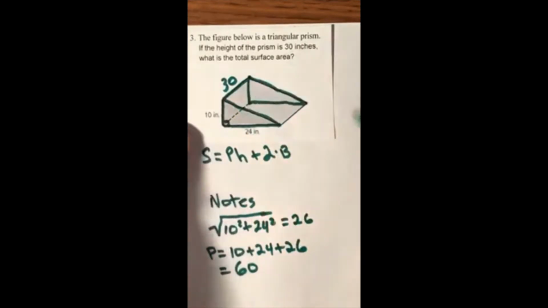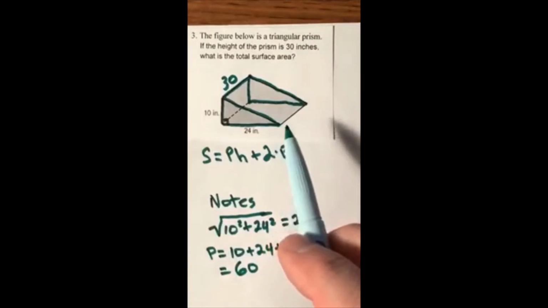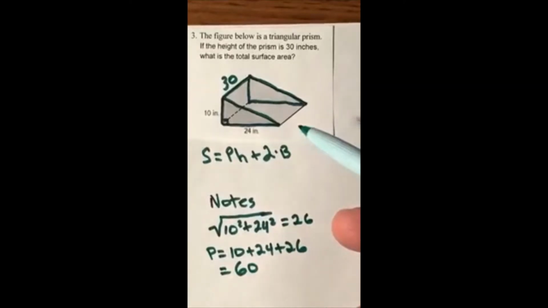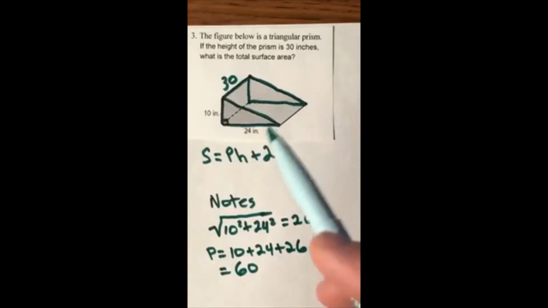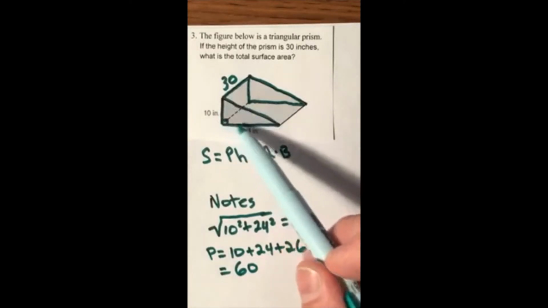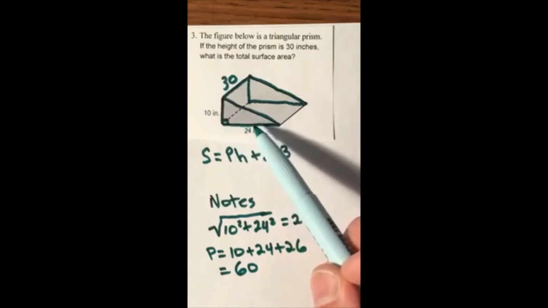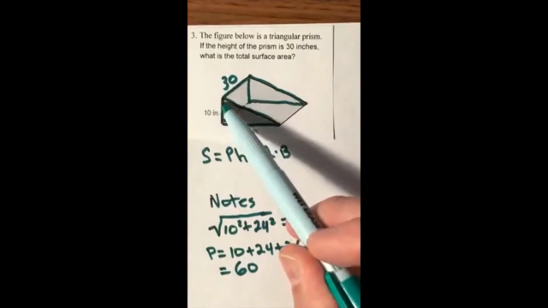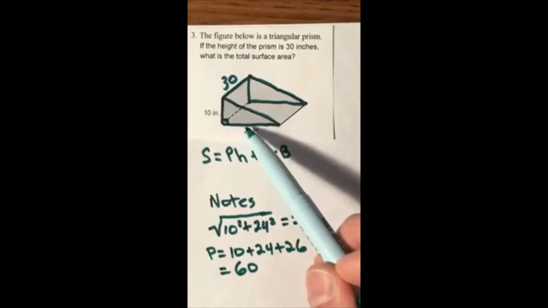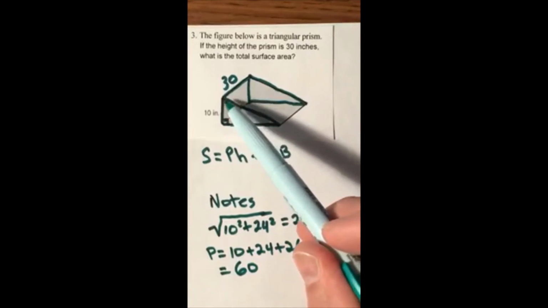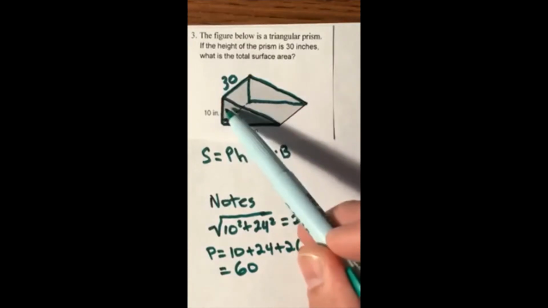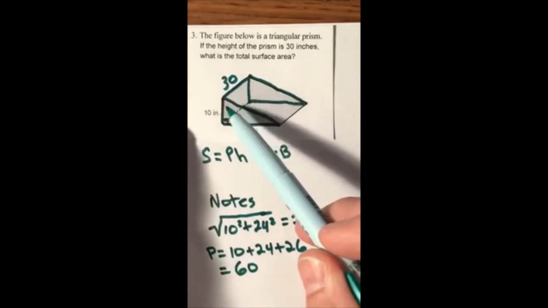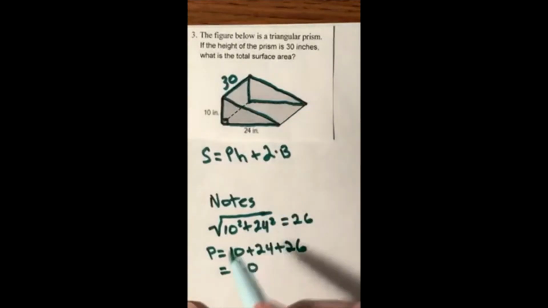That's the height. Don't get confused with the height here because of the way it's laying. You may think 10 is the height, but 10 represents the height of the two-dimensional figure that's representing the base. So that would be our base and height of the 2D figure, but the 3D figure has to go from the 2D base to the other 2D base, from triangle to triangle. So I know my height is 30.